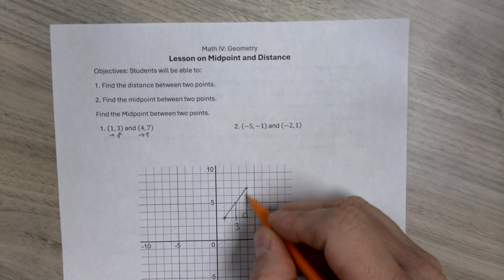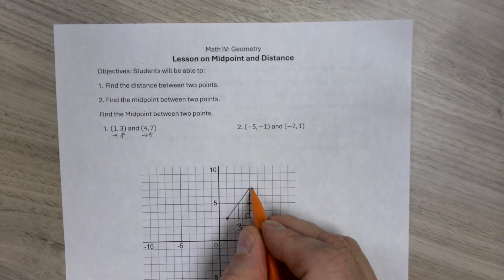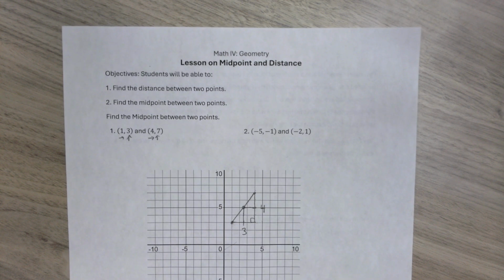Or you could go to the middle of this side. If it's 4 units long, you can go to the middle, which is 2 units up or 2 units down. You can draw over, and you can see it hits the same point. This location is the midpoint.